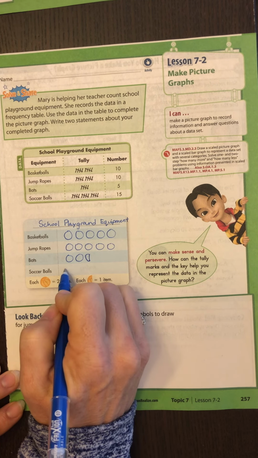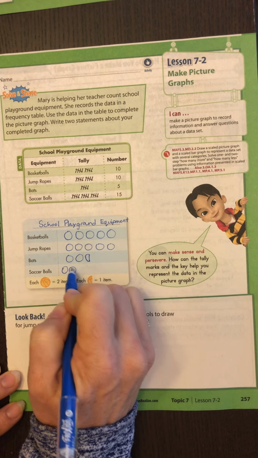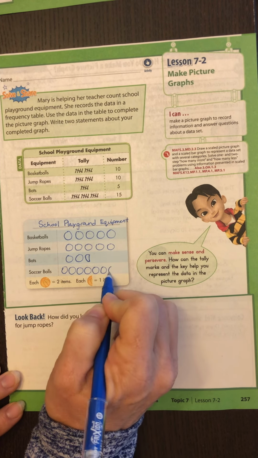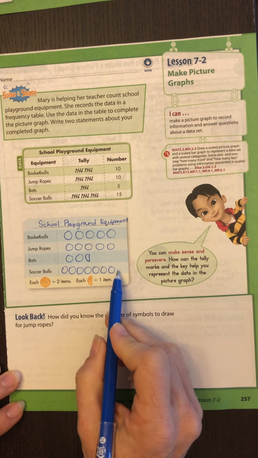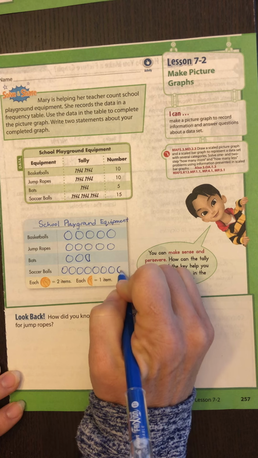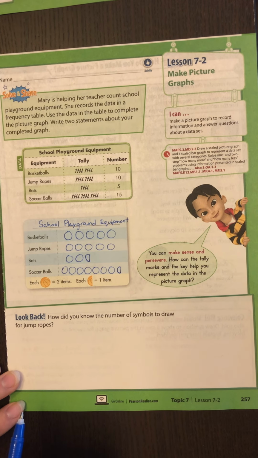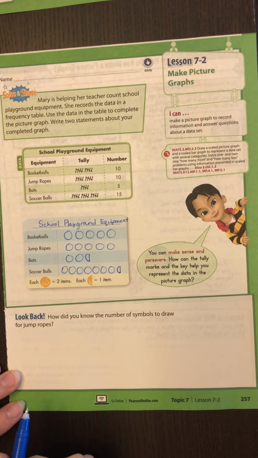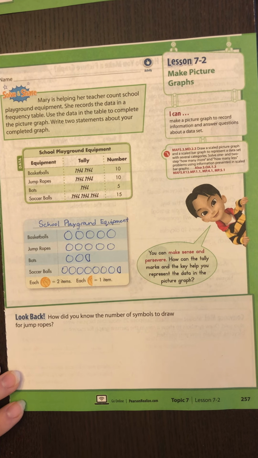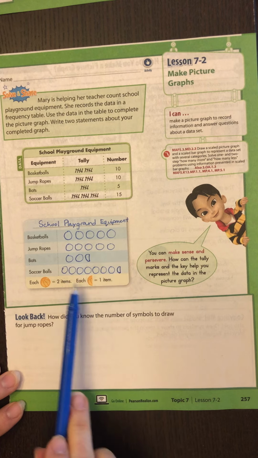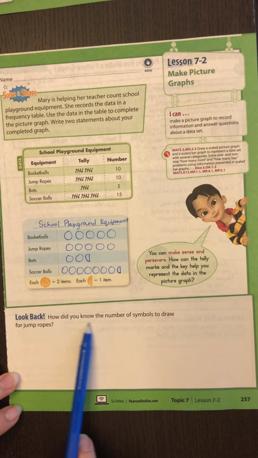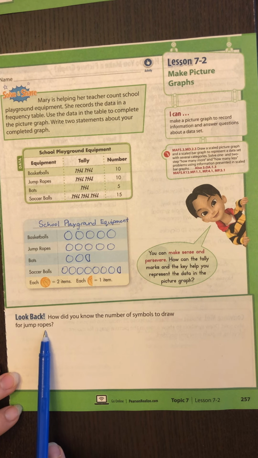Soccer balls, 15, 2, 4, 6, 8, 10, 12, 14. If we did another, we'd be at 16, which would be too much. So again, we need just a half a ball, 1 more to make 15. And that's how you make your picture graph. Use your key and draw your pictures.